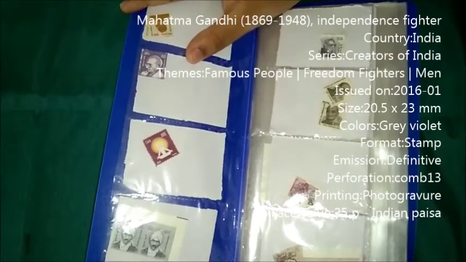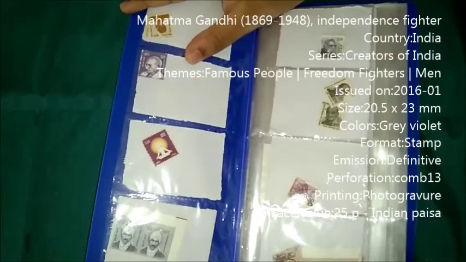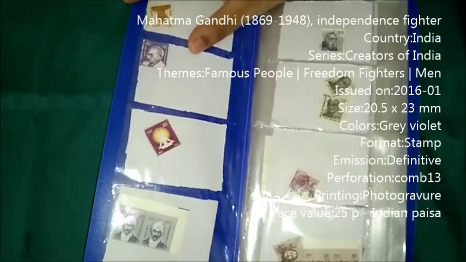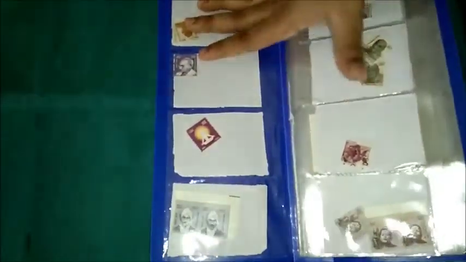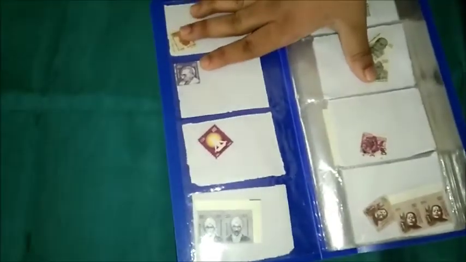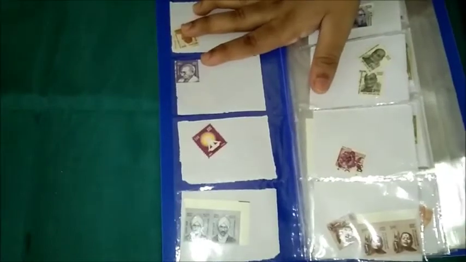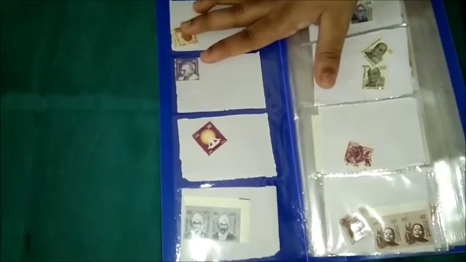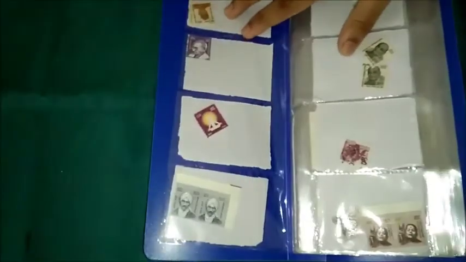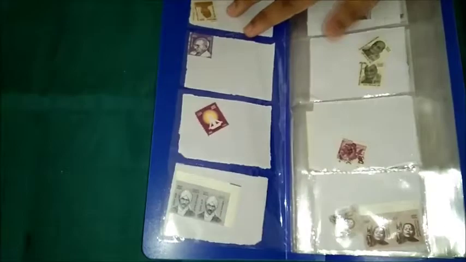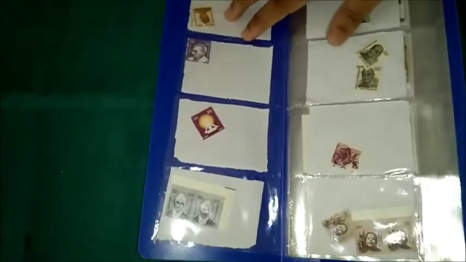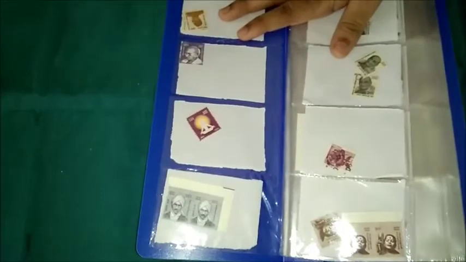We also saw Mahatma Gandhi stamps, which were really interesting, on the occasion of Gandhi Jayanti. I have a stamp of Gandhi Jayanti, and I have a lot more that I'll show you in later videos. This stamp was issued by India, and the series is Creators of India. The theme of the stamp is famous person, freedom fighter, men, and it was issued in 2016.